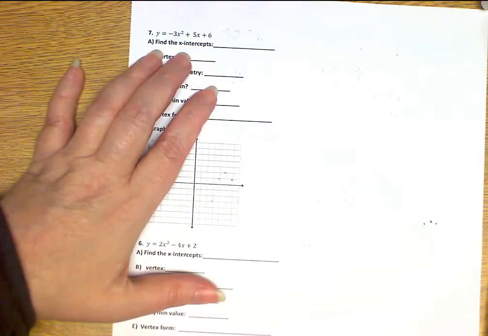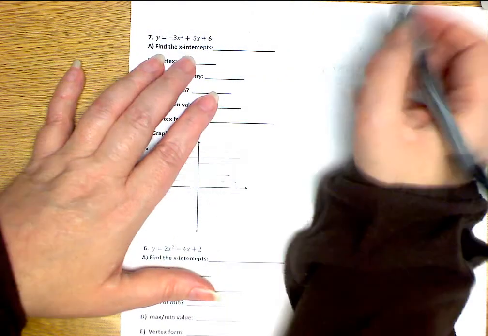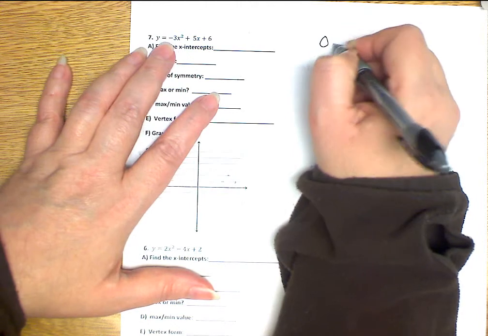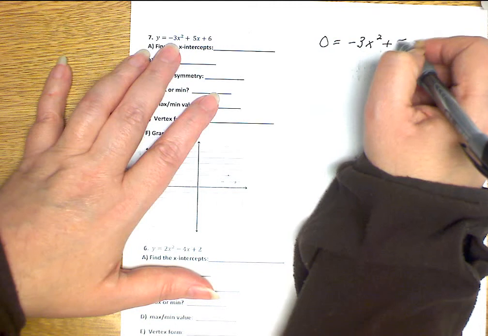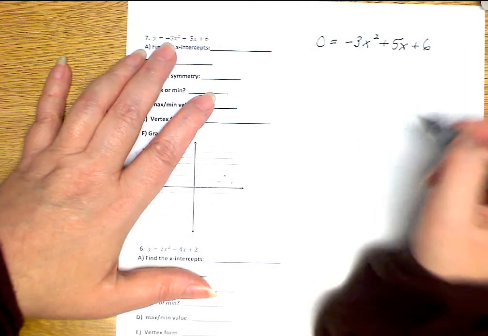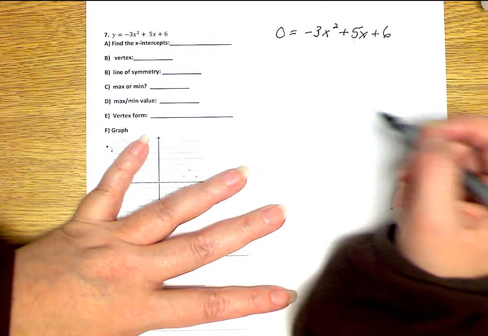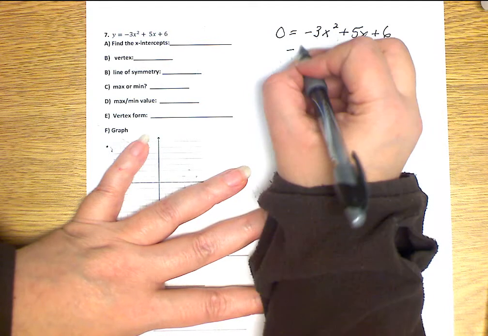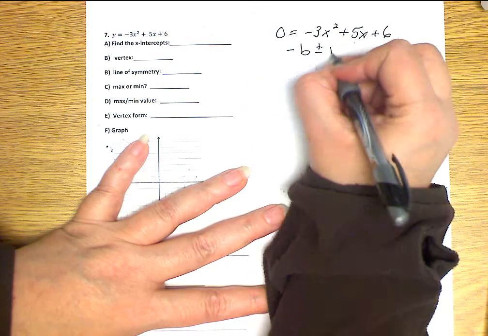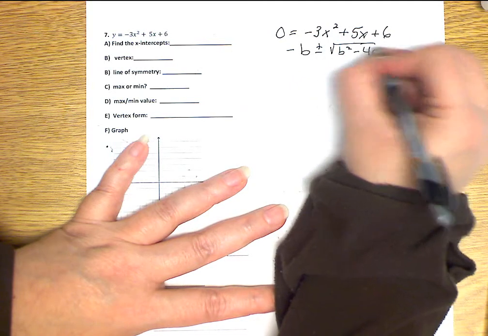To find the x-intercepts, the first thing you have to do is set y to 0. So 0 equals negative 3x squared plus 5x plus 6. Then you have to use the quadratic formula. So you have negative b plus or minus the square root of b squared minus 4ac, all over 2a.